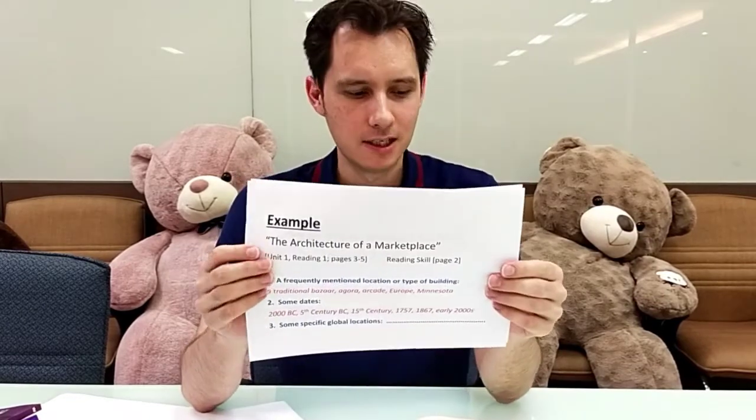Just some points about applying this reading skill to your reading. Before you read, take some time to preview and predict, and then go ahead and read the text, and then I'll give you some exercises online right afterwards.